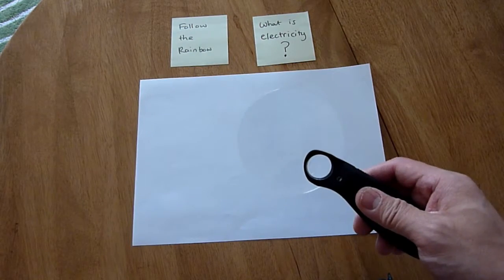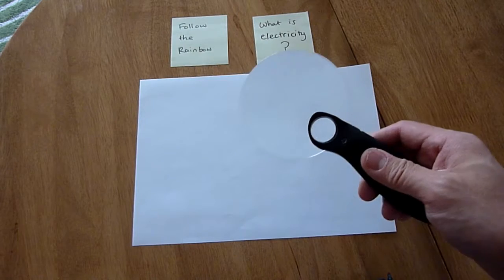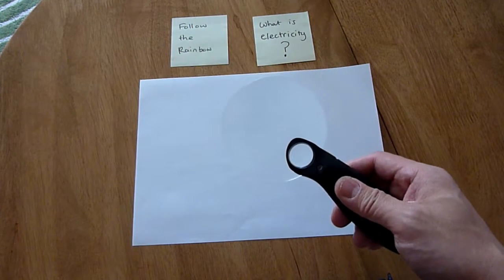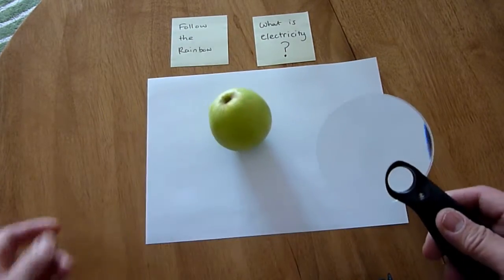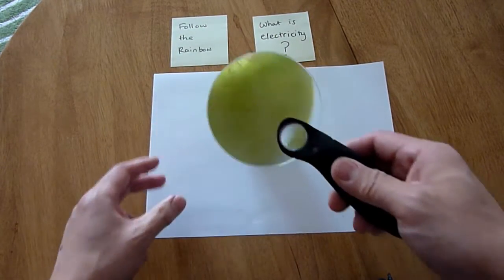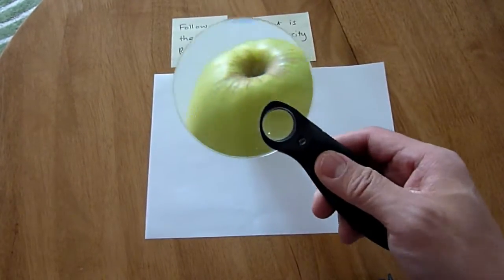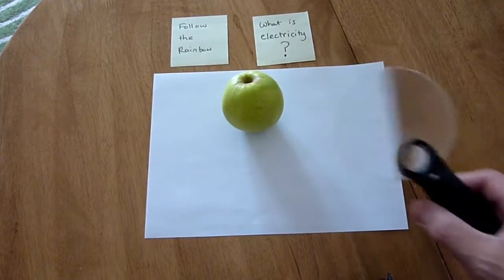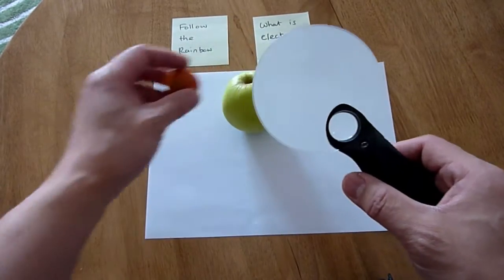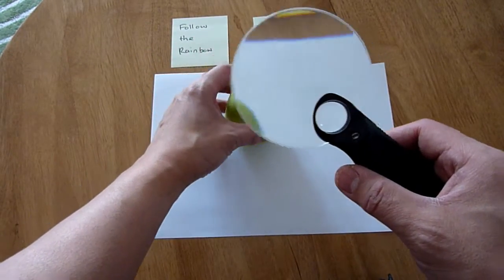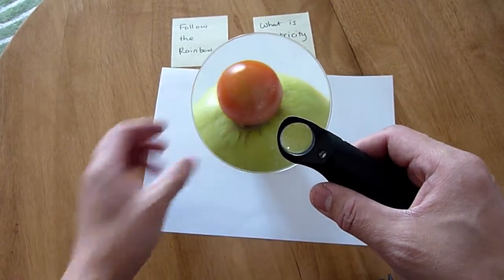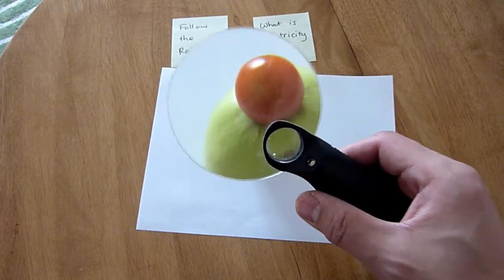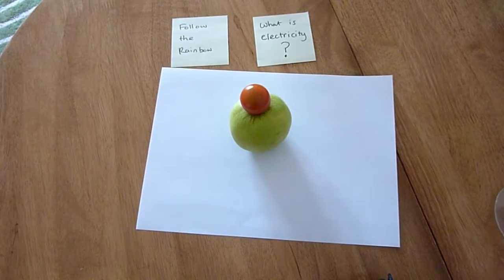With a super microscope, we can see things very, very small. You'll be able to see something called atoms. Imagine that apple is an atom, that we had this really expensive microscope and we could see an atom. Around it, stuck on top of it, could be something like that. Now that red tomato there is representing an electron.